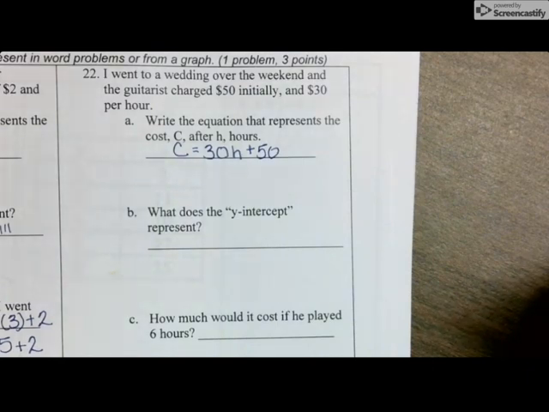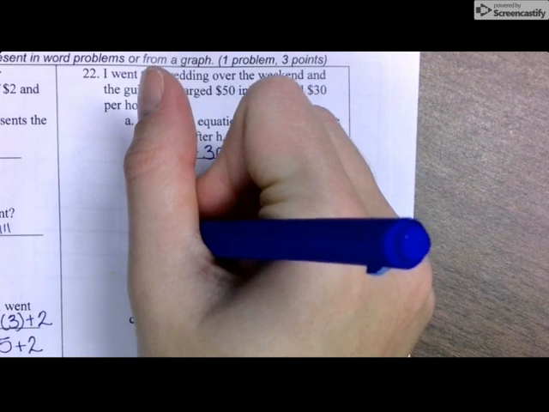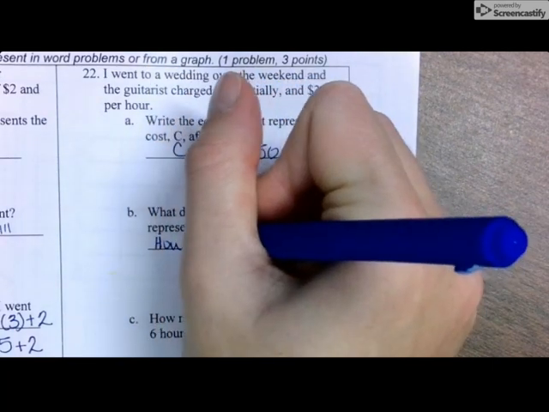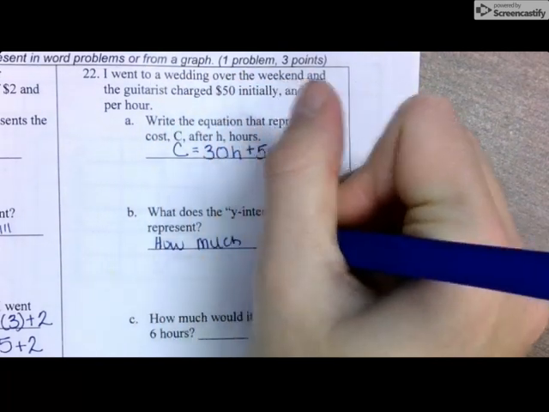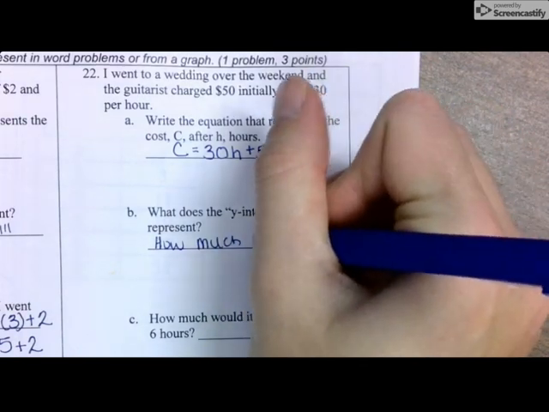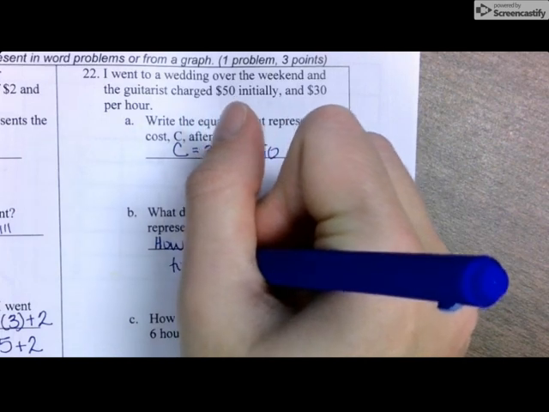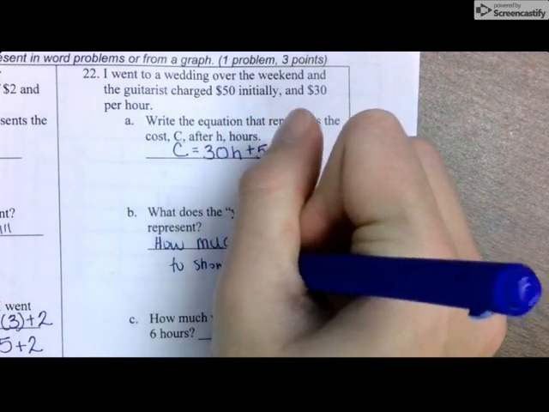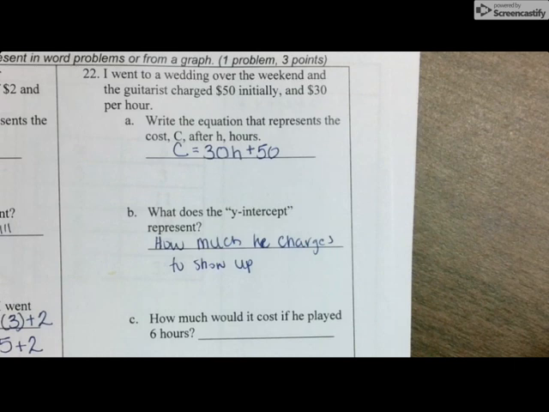That $50 represents how much he charges to show up. So just for the guitarist to get there, right? If he gets to the venue and you decide, you know what, I don't actually want a guitarist anymore, I just want to stick with my DJ, I still have to pay $50 because he drove all the way out there. He showed up. He did his part.